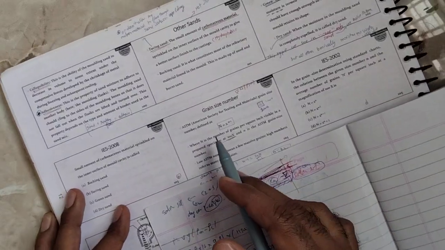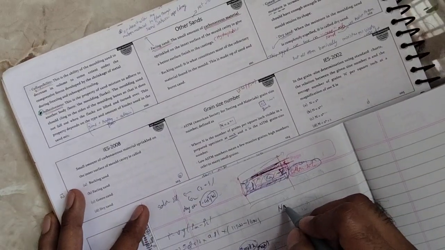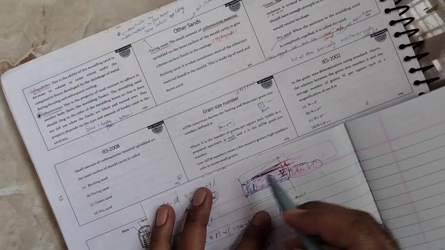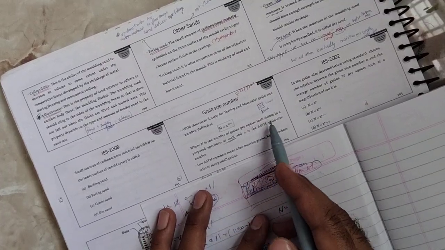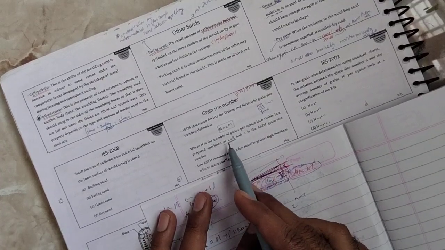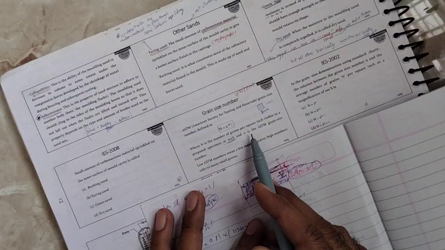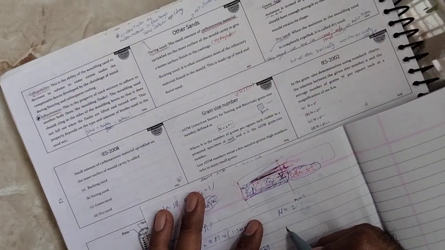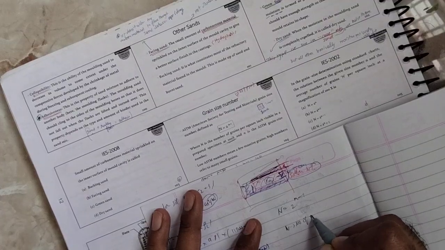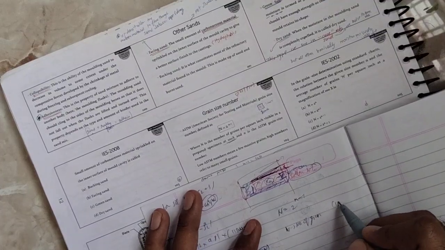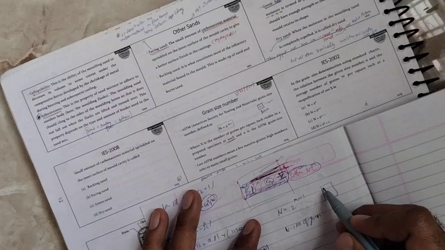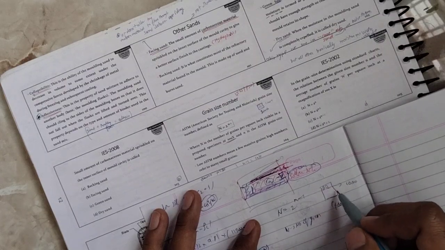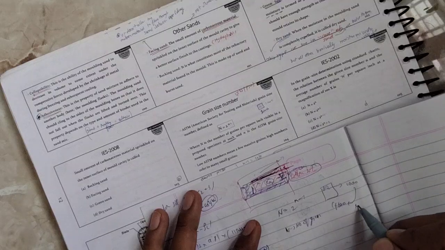You can see this one, the grain size number. So capital N equals 2 to the power (n minus 1). Here N is the number of grains per square inch visible in a prepared specimen at 100x, and small n is the grain size number. For example, if this square box contains 1000 grains, then this N is 1000.